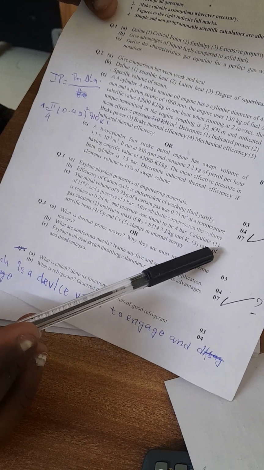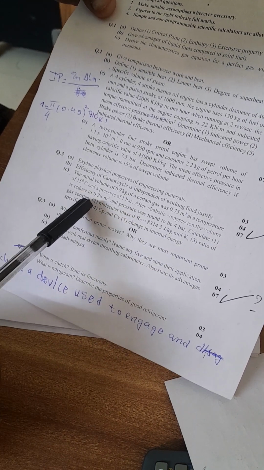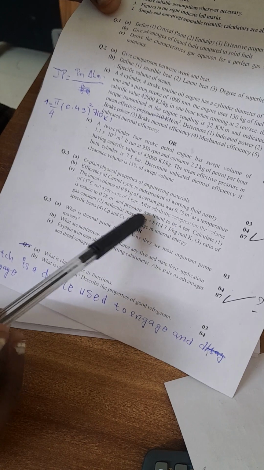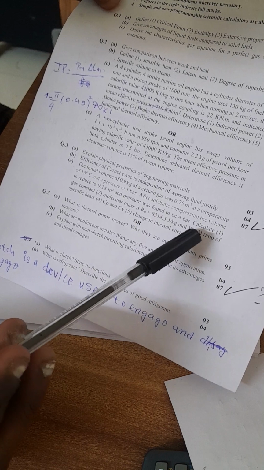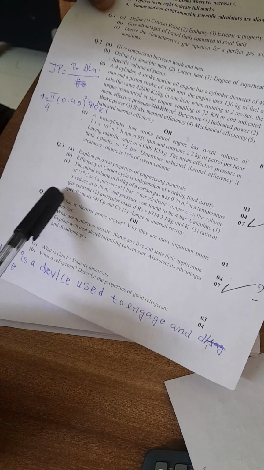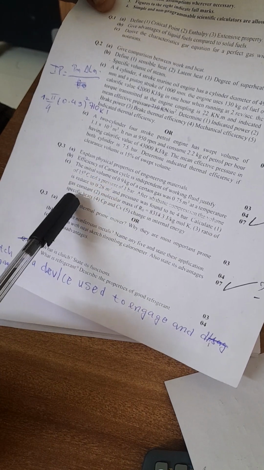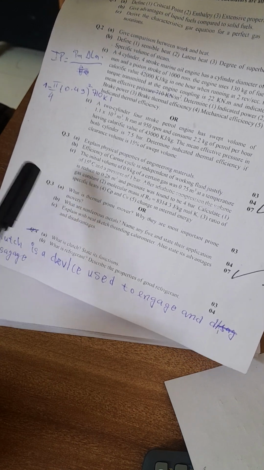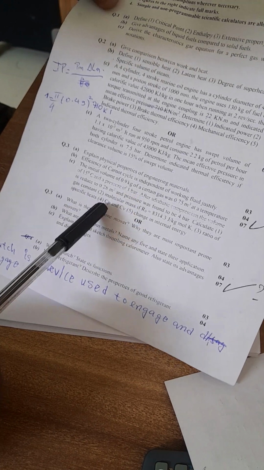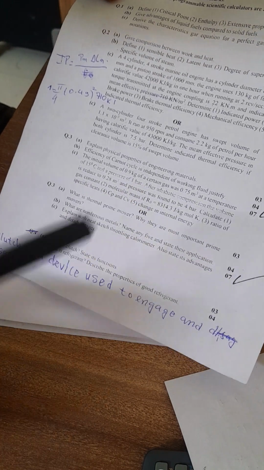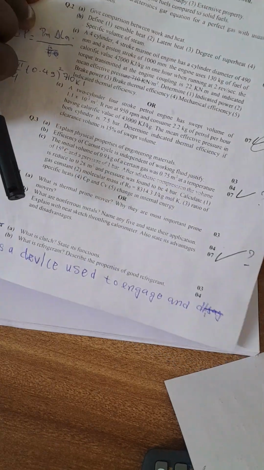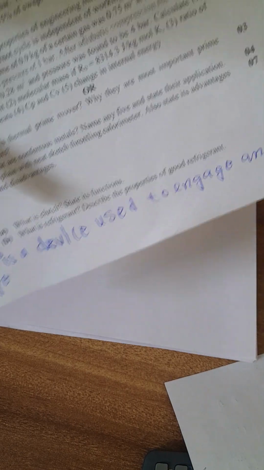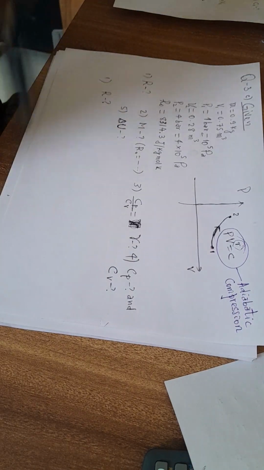They asked to calculate the gas constant R and the molecular mass M, if this is the universal gas constant. Then they ask us to find the ratio of specific heats, which is nothing more or less than what we call gamma, Cp upon Cv. Then find Cp, find Cv, and find the change in internal energy. In conclusion, this will be our data.